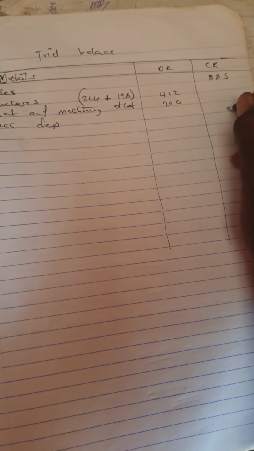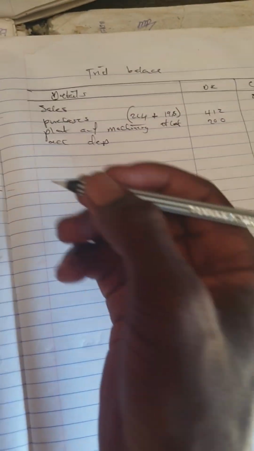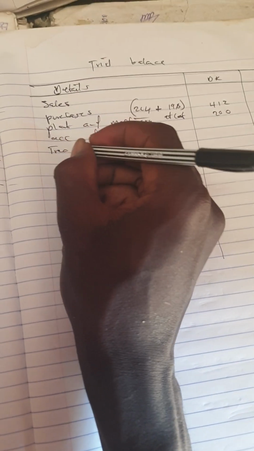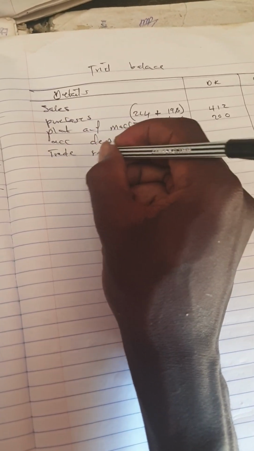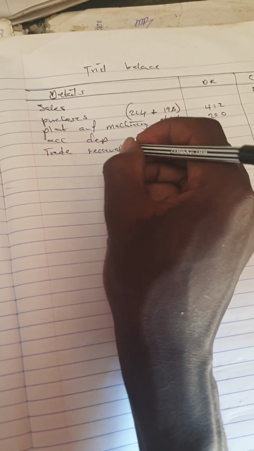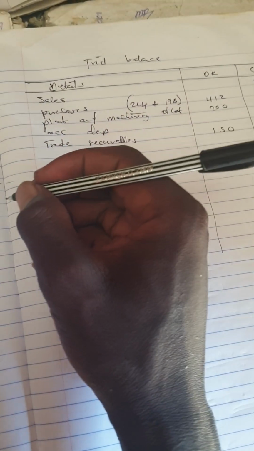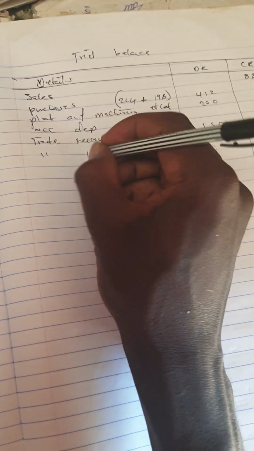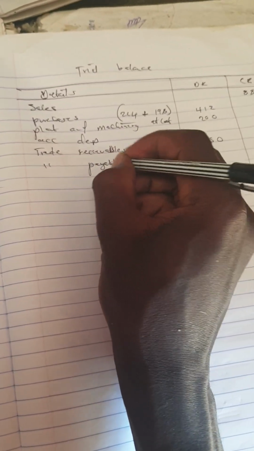Then accumulated depreciation is 50. Then trade receivables, or rather debtors, is 150. Payables are 85.